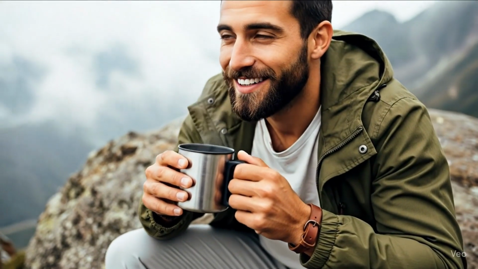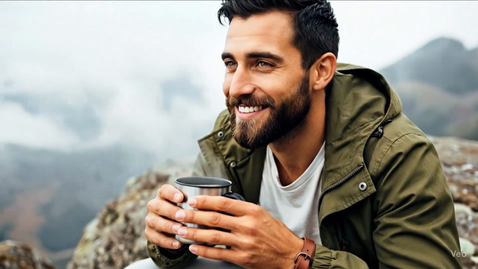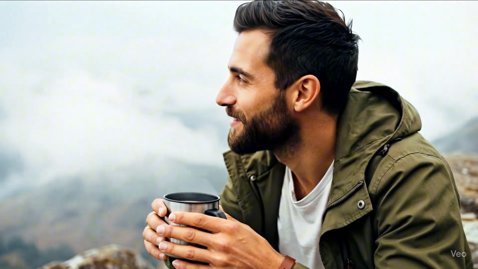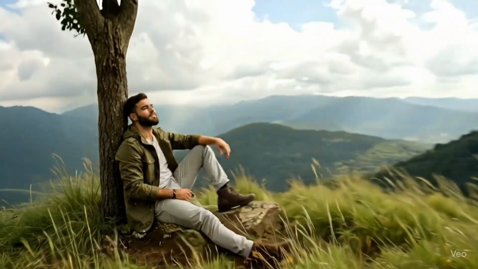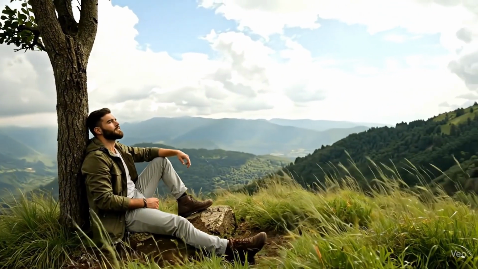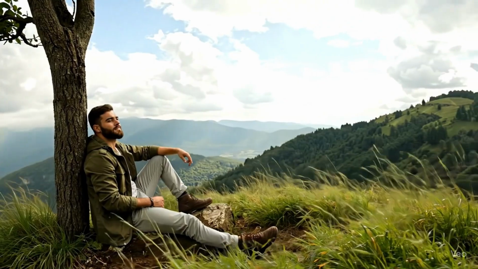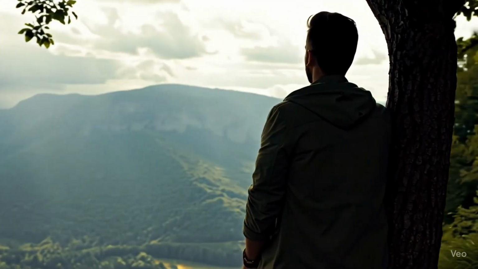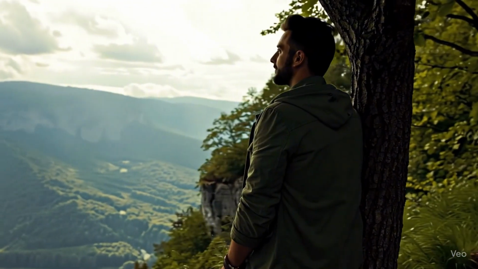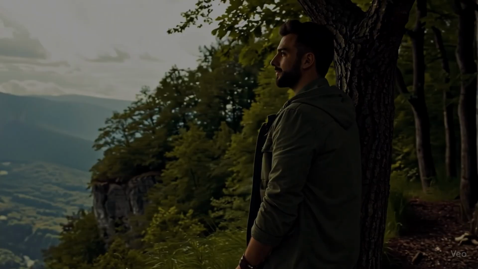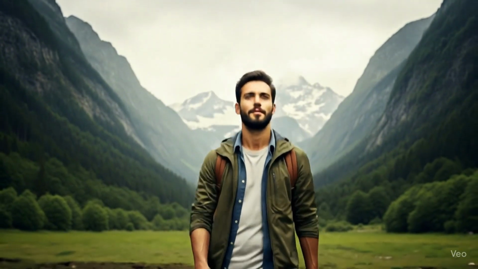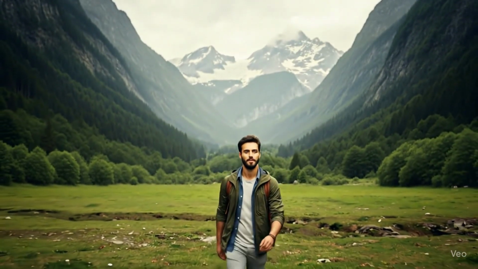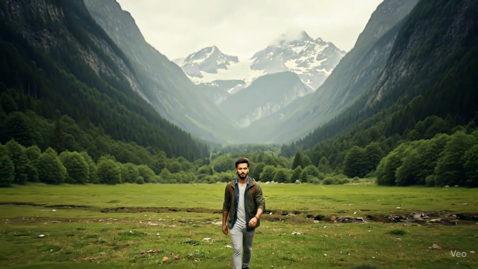You don't need much. A warm drink, cold air, and a view that reminds you how small you are and how okay that feels. With every step, the path feels less uncertain. Maybe I'm not lost. Maybe I just haven't arrived yet. Sometimes you have to go far just to see yourself clearly.